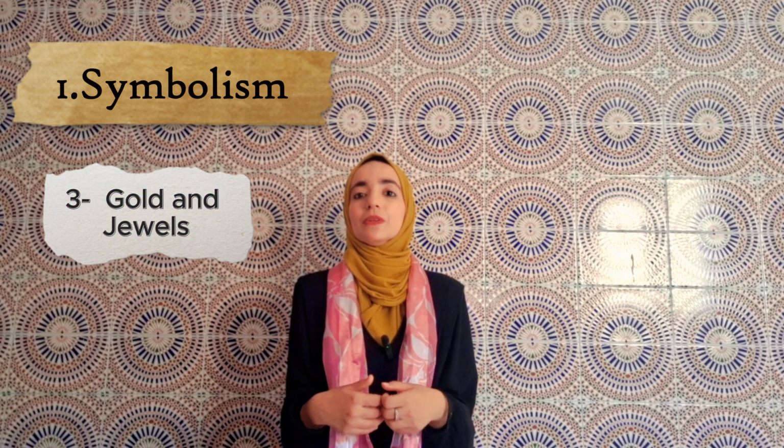And number three, gold and jewels. So the golden leaves and precious stones symbolized material wealth that people prioritize over human values.